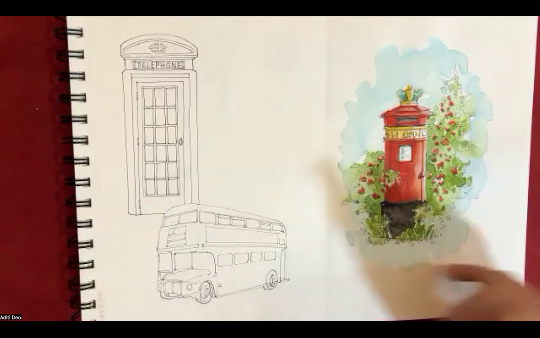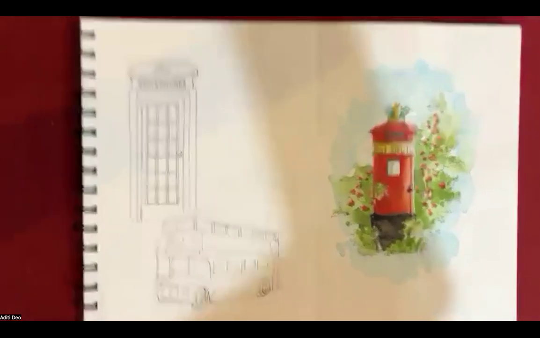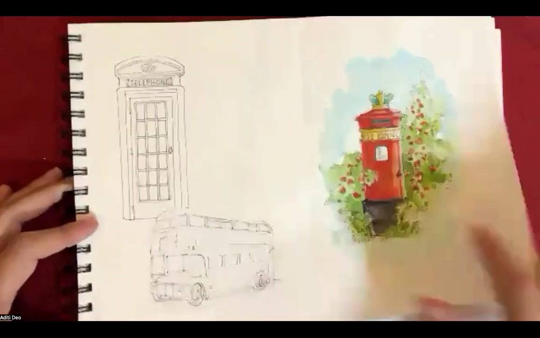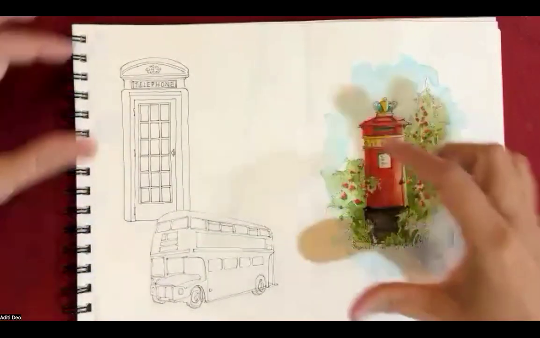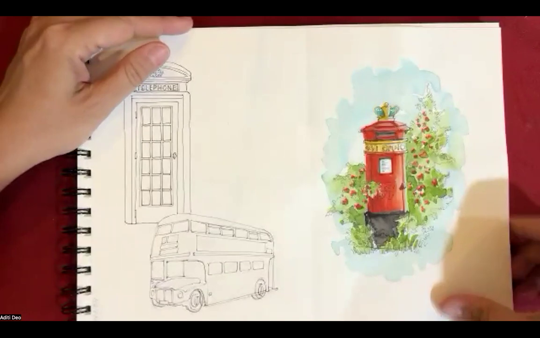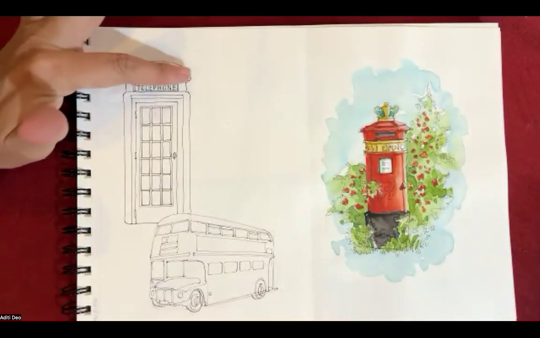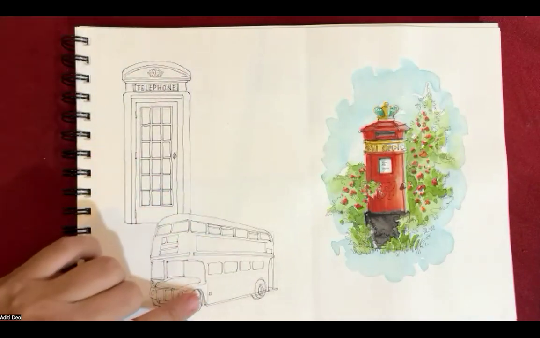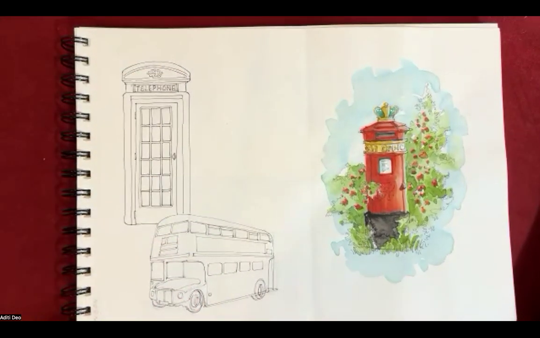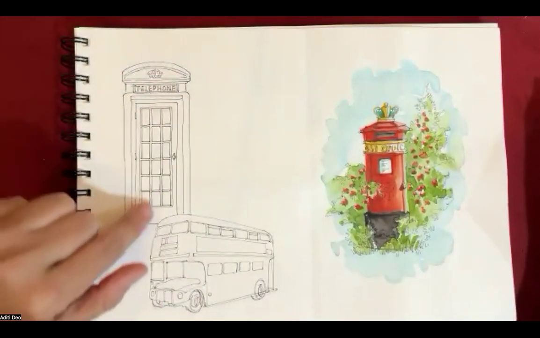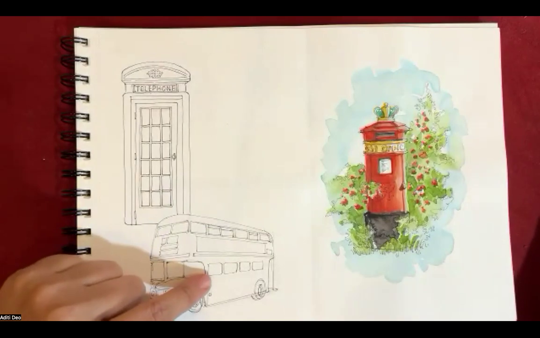You can also write the history of the post in London because of this, or that lovely thing that someone had shared about the different insignias for the different eras in postal design. So let's start painting this first, the bus and the phone booth. Both of them are exactly the same red. So you can have this red just literally bleed into the bus.